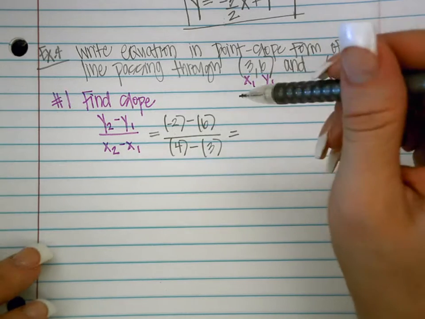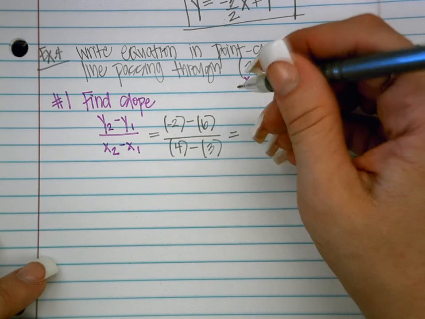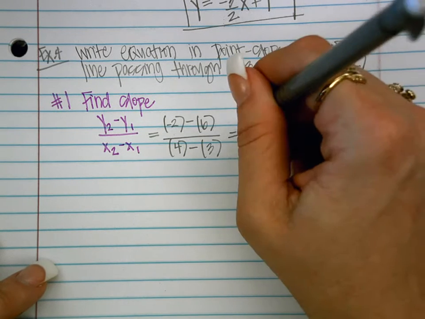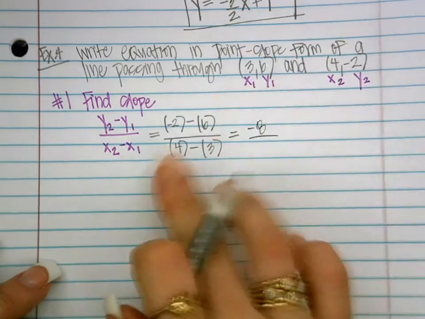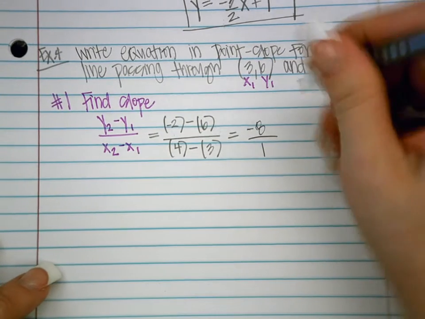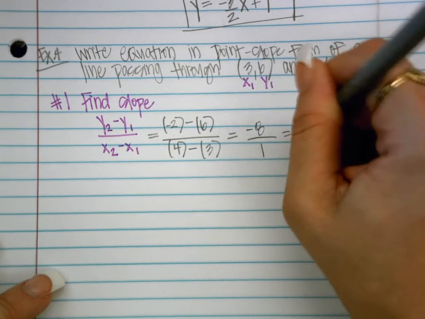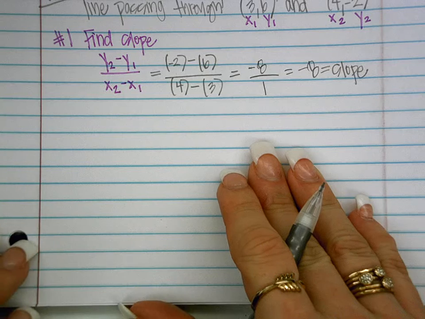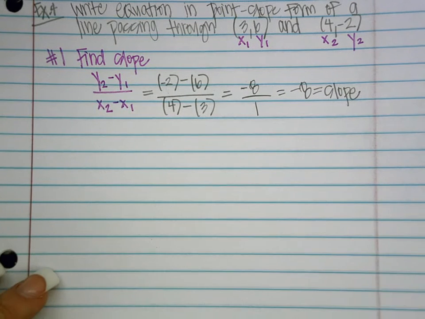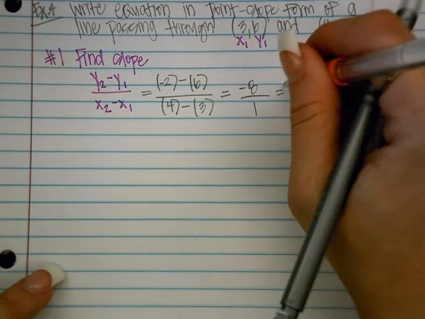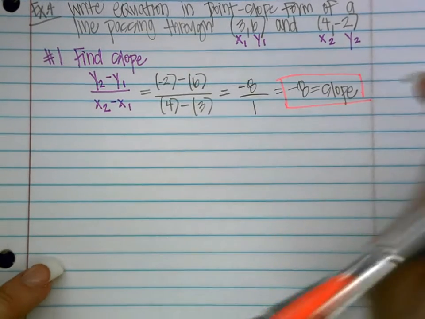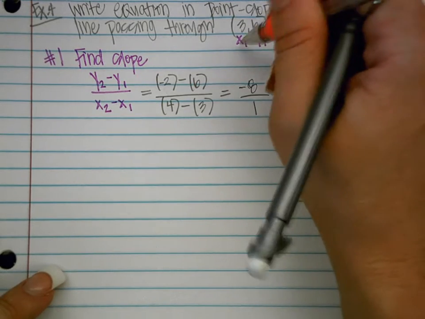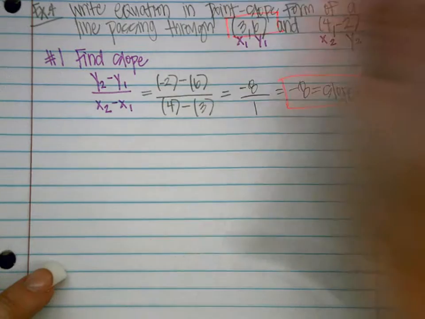Let's get this done. Negative 2 minus 6 gives you what? Negative 8. Over 4 minus 3 is 1. So what's the slope? Negative 8. So negative 8 equals slope. Now, what did we say we needed? Which parts do we need to write an equation in point slope form? The point and the slope. So I have a slope, right? I have 2 different points. You can pick whichever one you want. I'm going to stick with this one because I already labeled it x1, y1, but you could do it with this one as well.